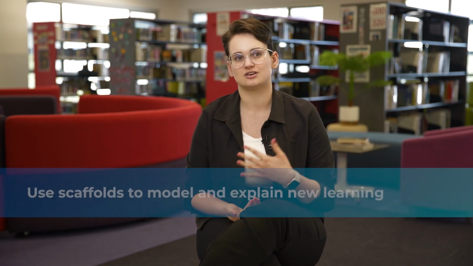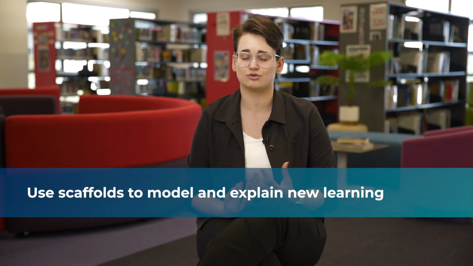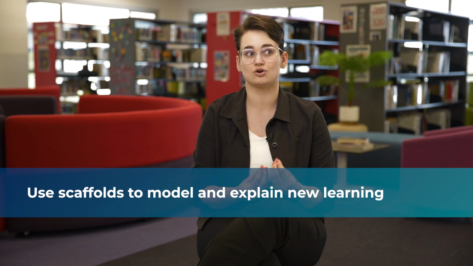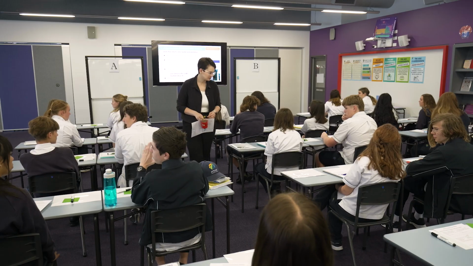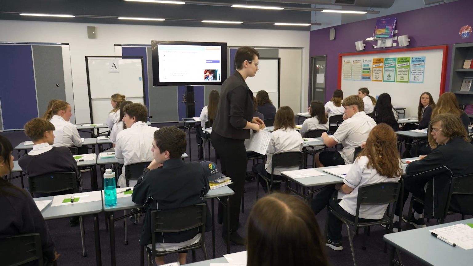Scaffolding, when you're first teaching a skill, is very hands-on for a teacher. You're really stepping students through a concept. You're using think alouds, explaining your thought process as to how you got to where you are. You're asking the students to explain that process back to you as well.